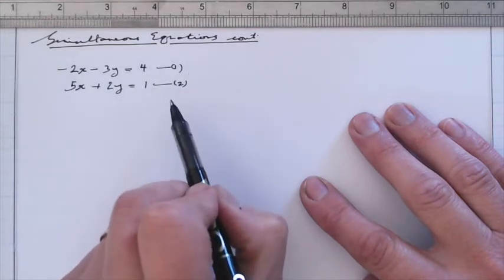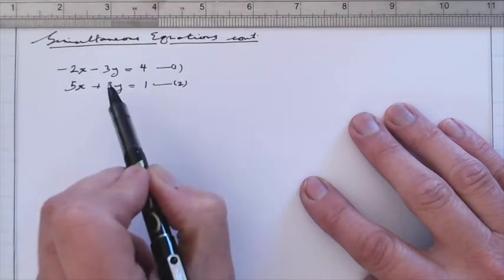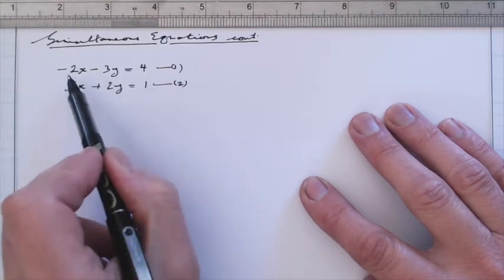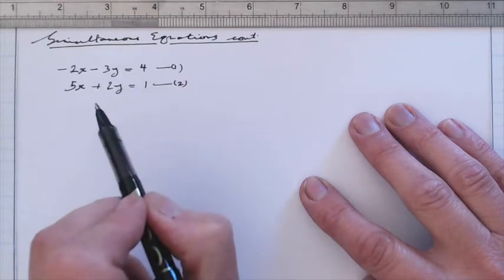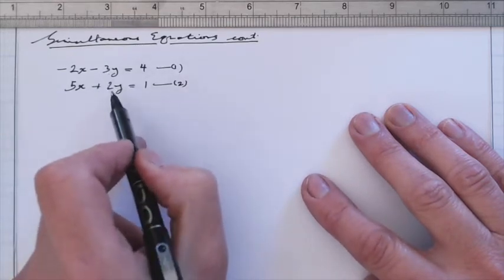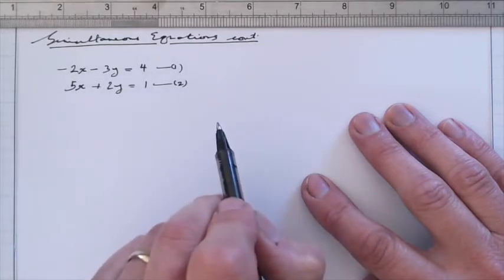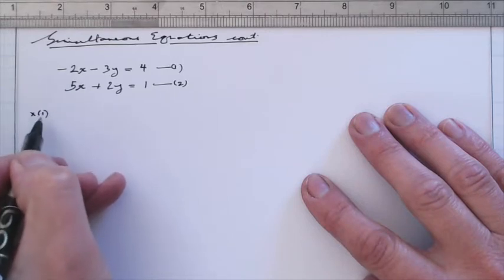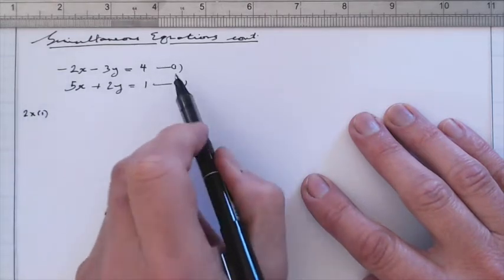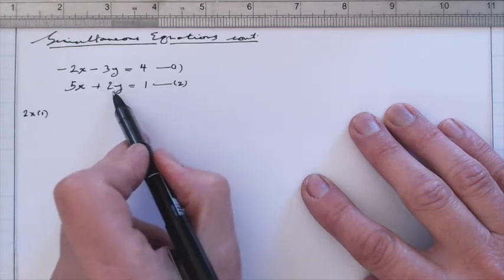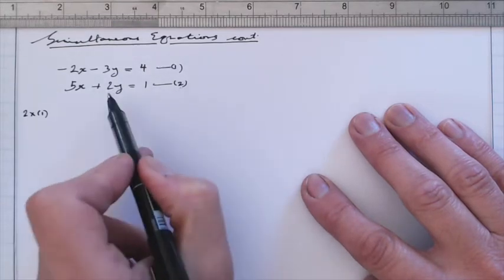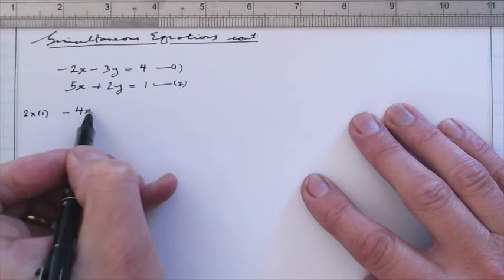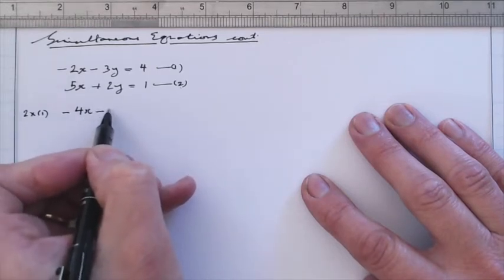Now, what we need to do here really is to try and make two terms the same, either x or y, and we have a choice. We could try and make the x terms the same, or we can try and make the y terms the same. I'm going to choose to do the y terms. So I'm going to multiply equation 1 by 2. And I'm choosing to multiply by 2, you see, because 2 is the number in front of y in the second equation. So if I multiply equation 1 by 2, you'll see in a moment why this is the right thing to do, why it's useful.